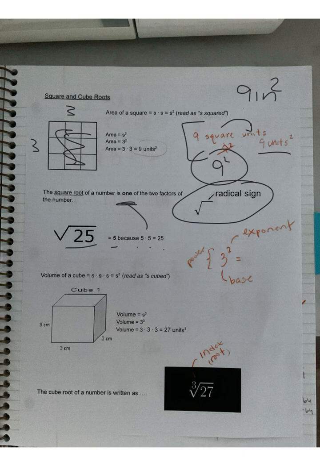The volume of a cube is s times s times s, which is s cubed. And it's cubed because volume is length times width times height, 3 dimensions. And so here we have 3 cubed, which is 3 times 3 times 3, which is 27 units cubed. Or in this case, it would be centimeters cubed.